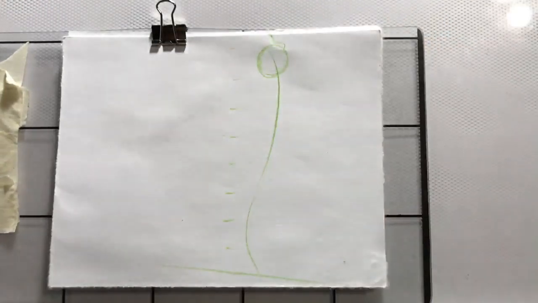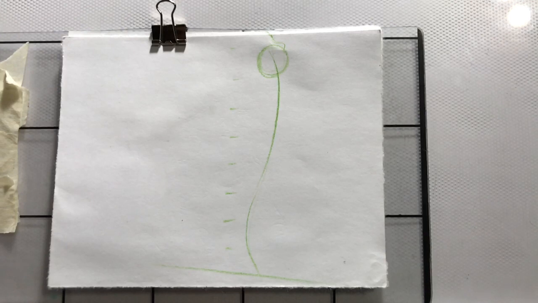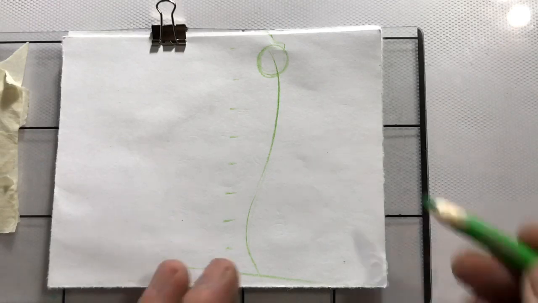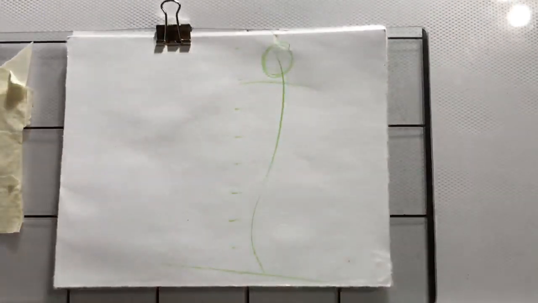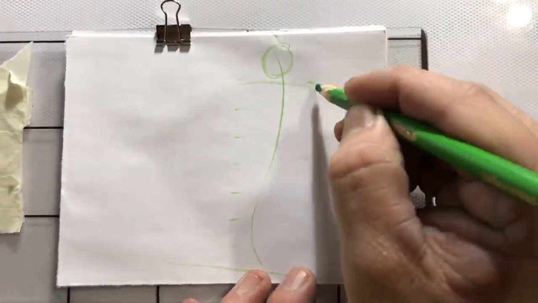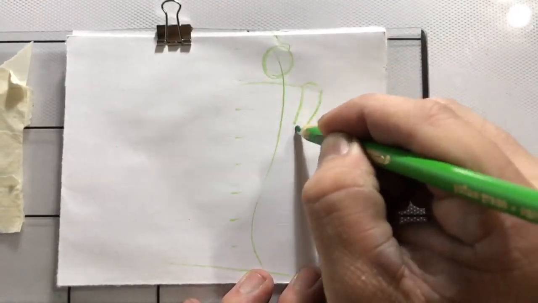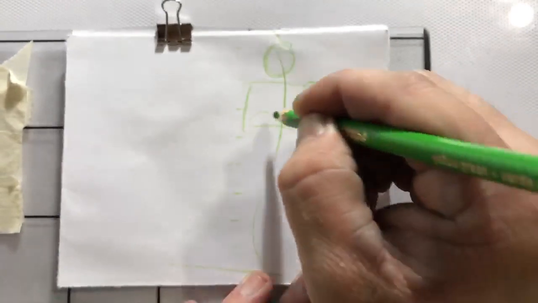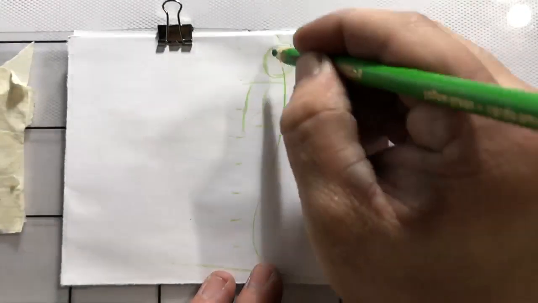We have our proportional guide right here. Let's do our torso. The pelvis.